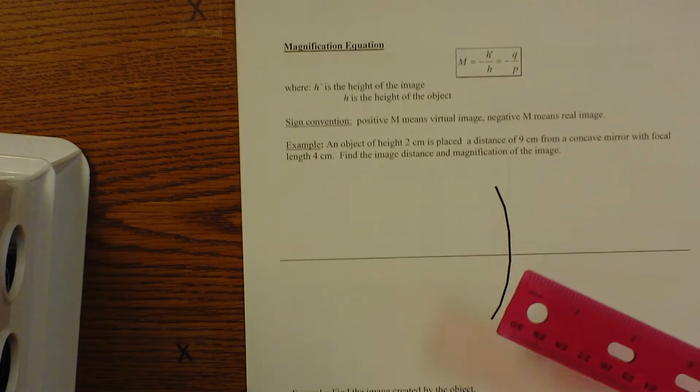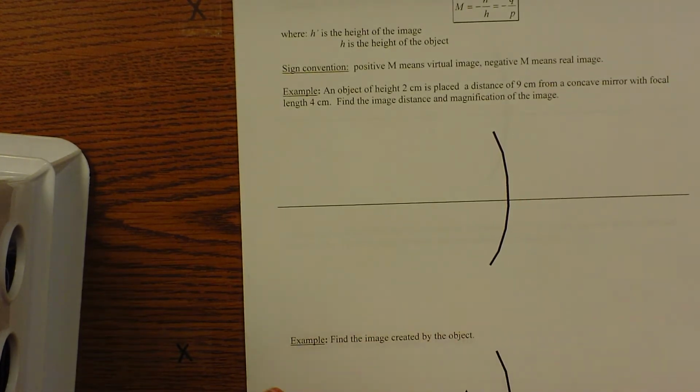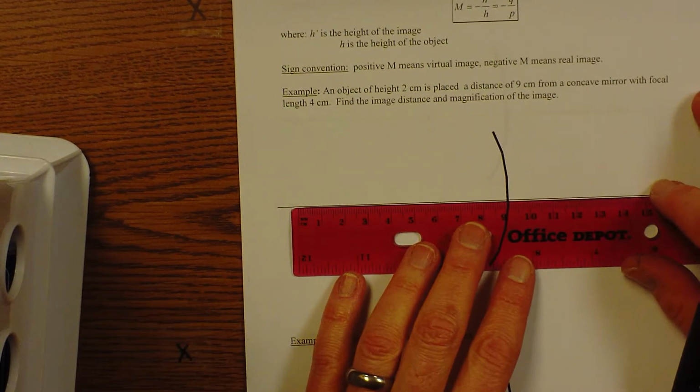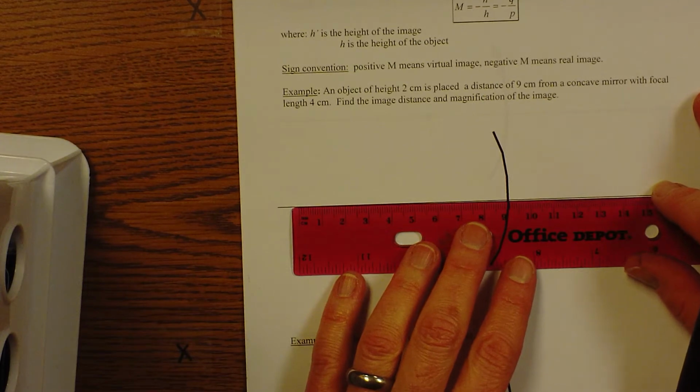Let's try an example. It says an object of height 2 centimeters is placed a distance of 9 centimeters from a concave mirror with a focal length of 4 centimeters. Find the image distance and magnification.